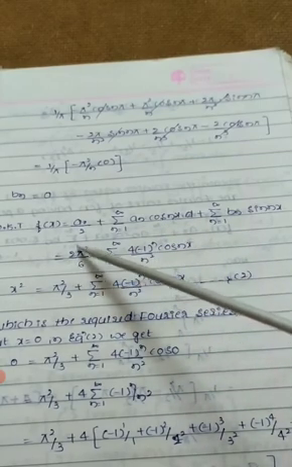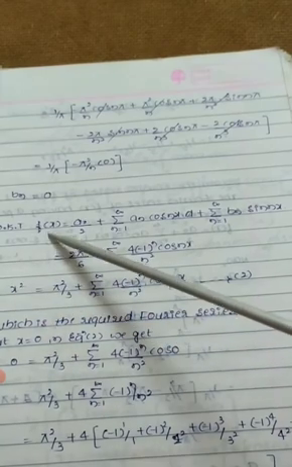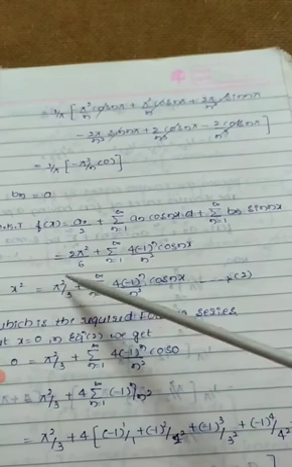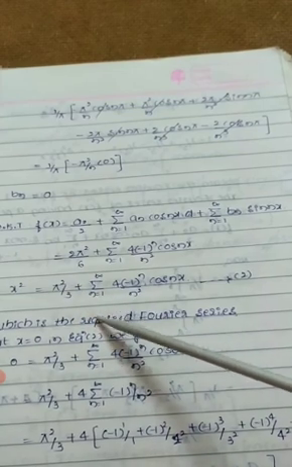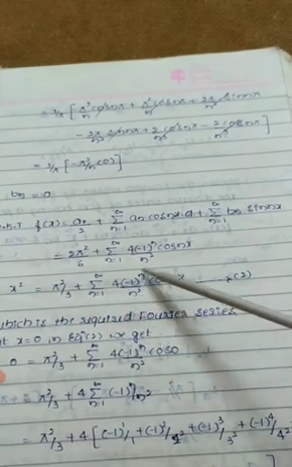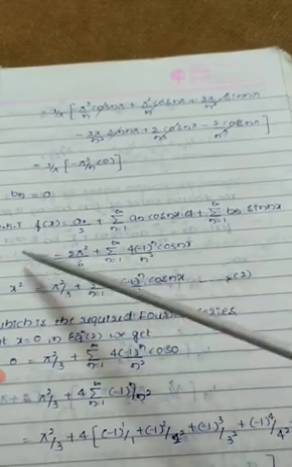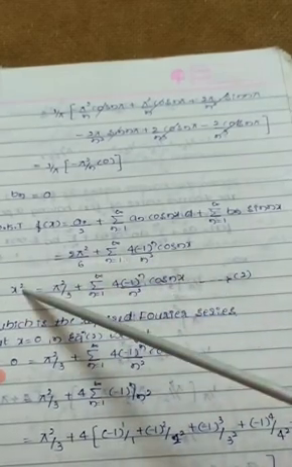Here f of x is given as x square. Therefore x square is equal to what? Pi square divided by 3 plus summation 4 into minus 1 raised to n divided by n square, where n is from 1 to infinity, cos nx. So this is the Fourier series.